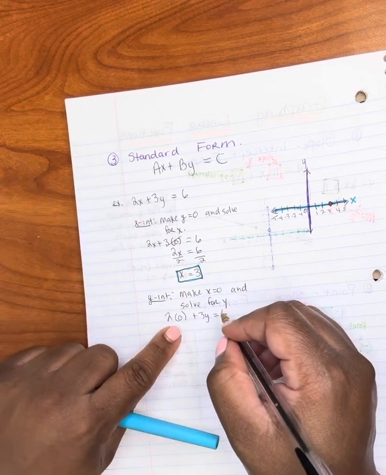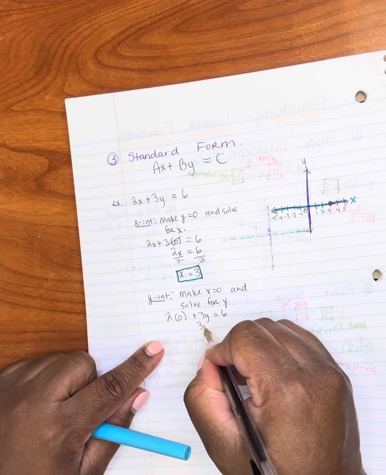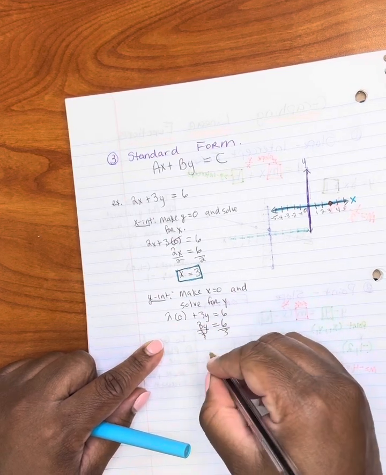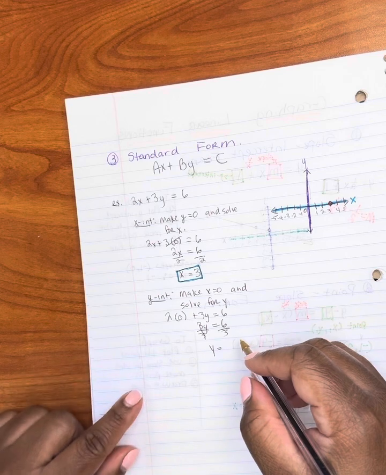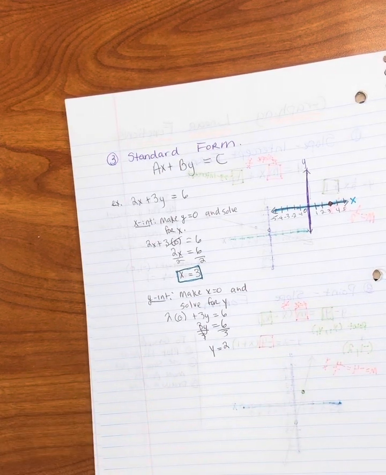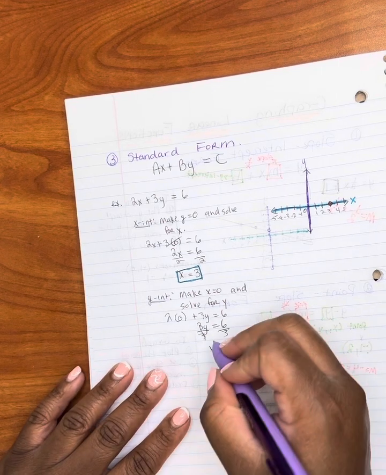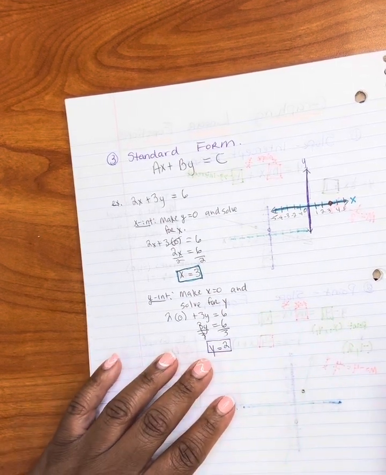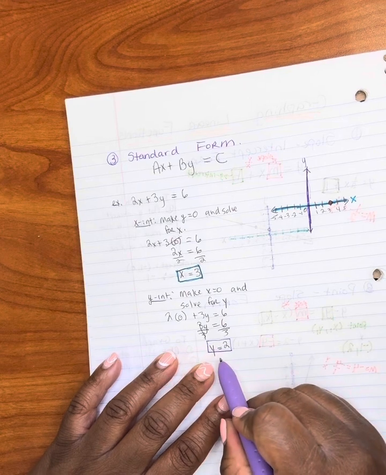We know 2 times 0 is just 0, so we're left with 3y equals 6. Divide by 3, and y is equal to 2. So this is our y-intercept.